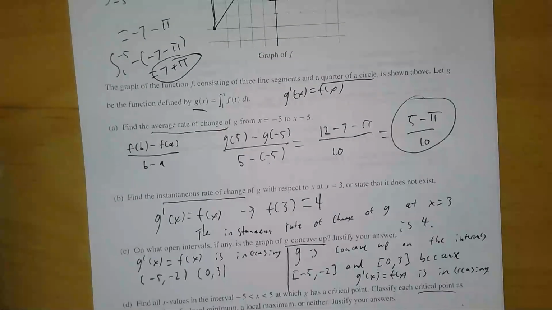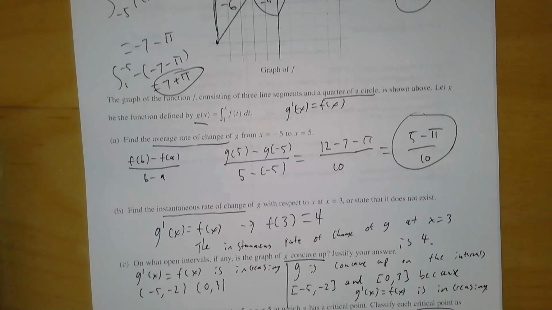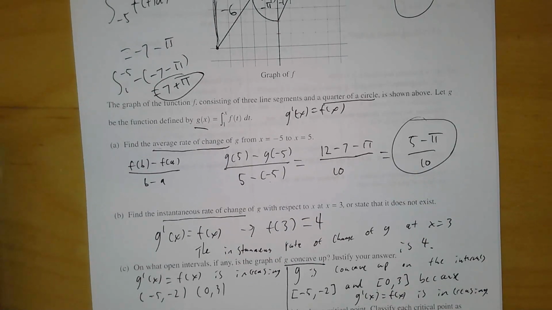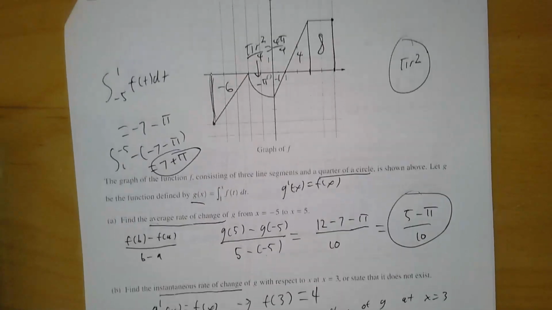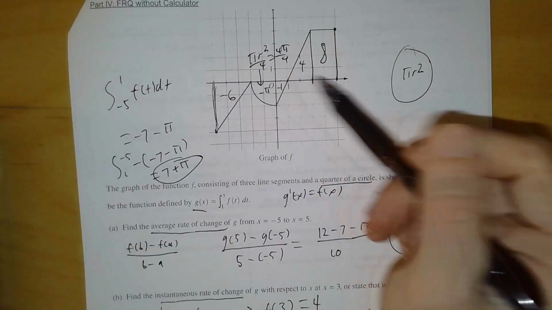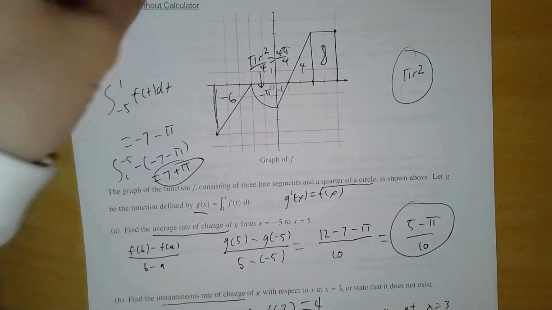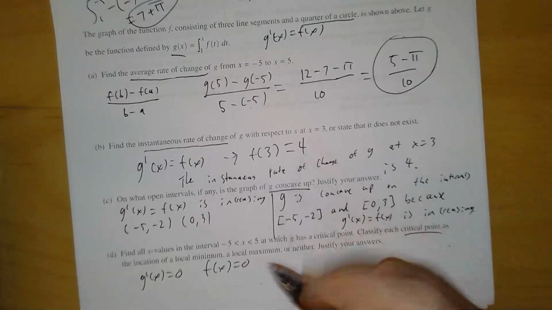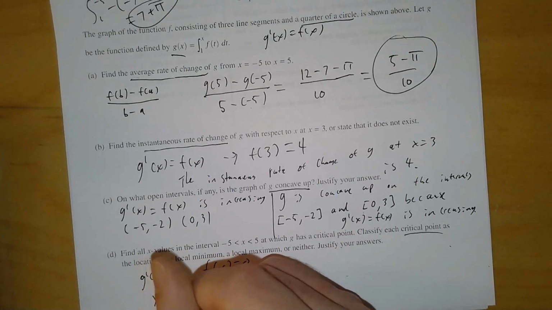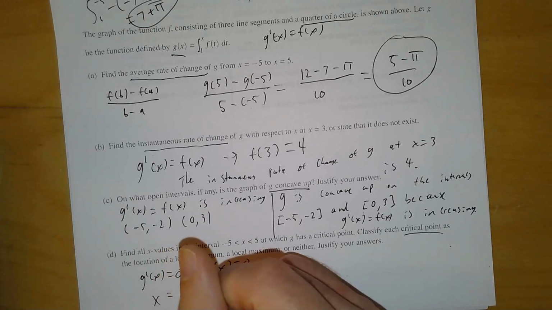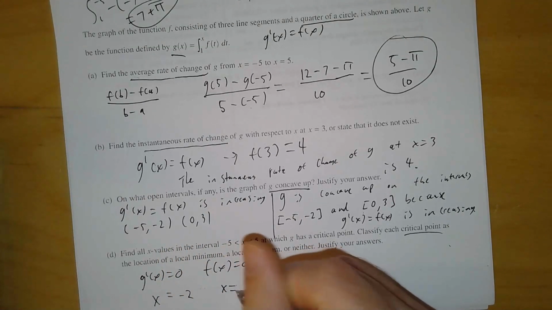It happens at -2, and it happens at 1. So I'm going to just write it as a note for right now. x equals -2 and x equals 1.